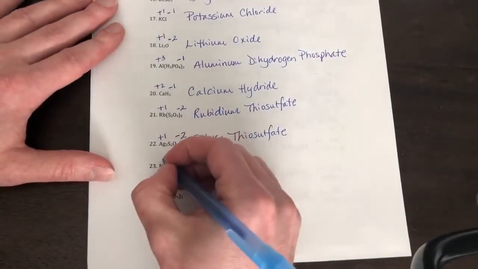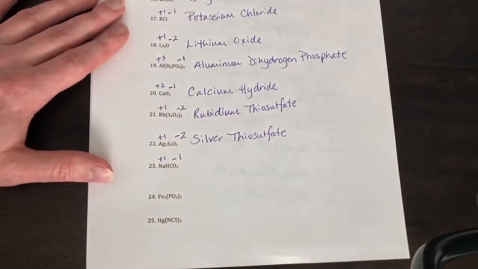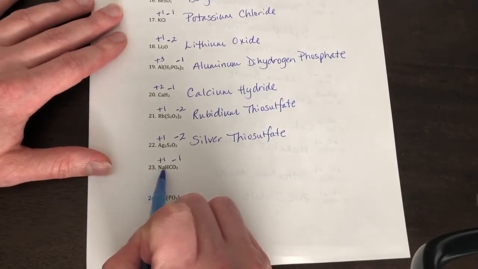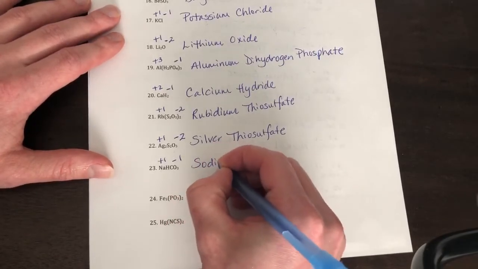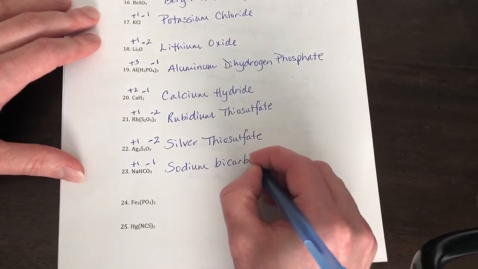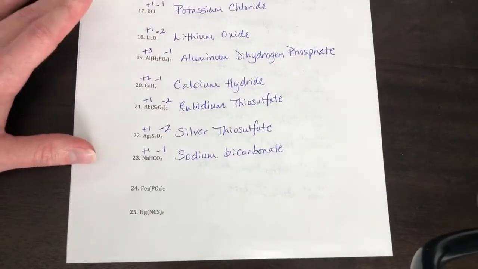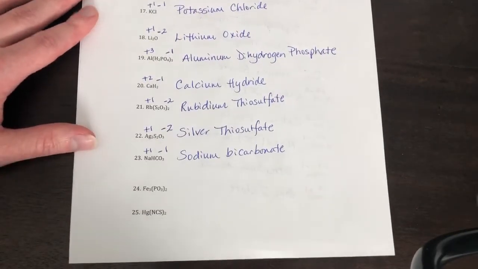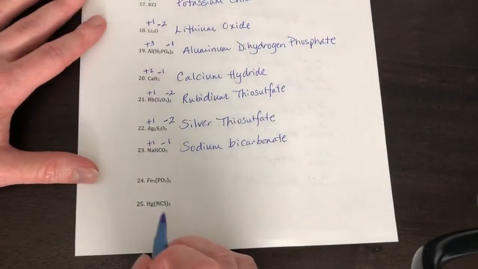NaHCO3. So Na has a +1 charge. HCO3 has a -1 charge. Okay, so Na is going to be sodium. HCO3 is bicarbonate. I feel like we already did that problem on the other worksheet, and that's fine. Or you can name this sodium hydrogen carbonate. Okay, either name works.